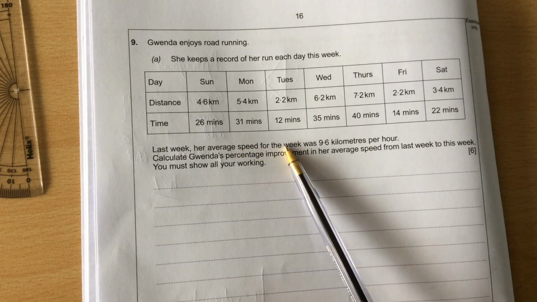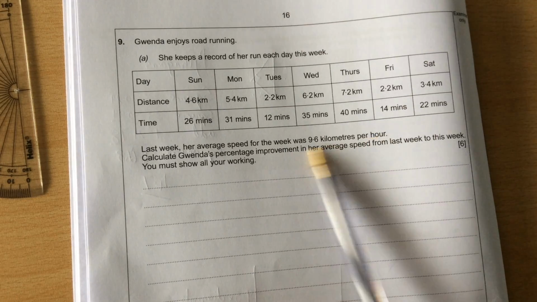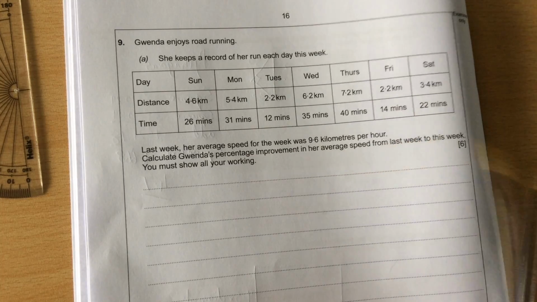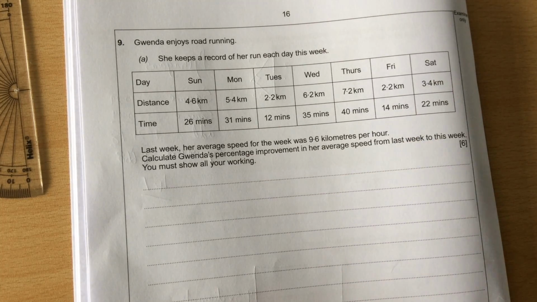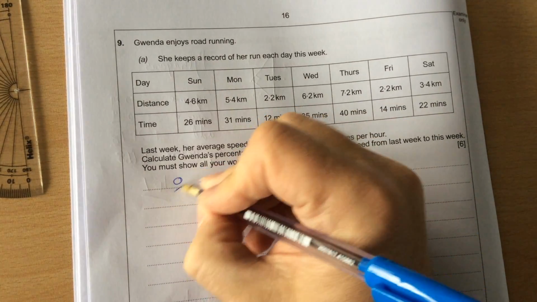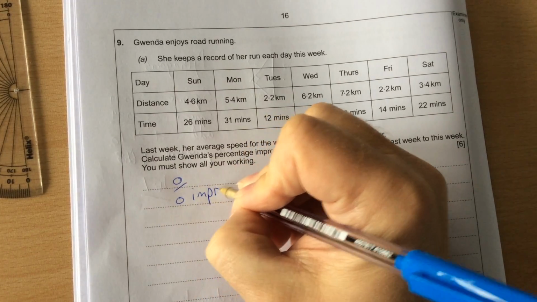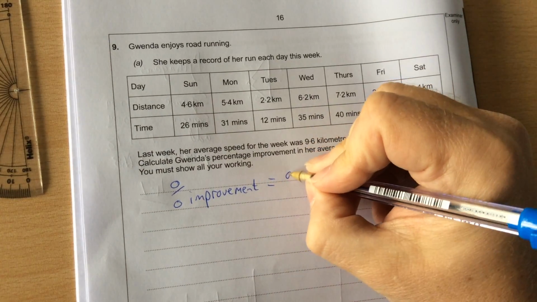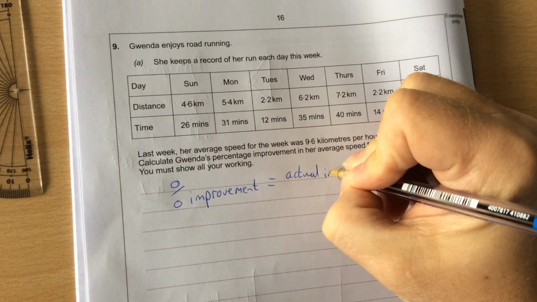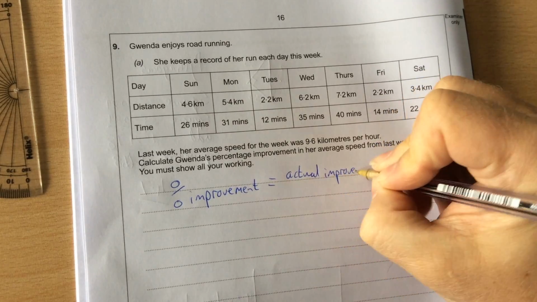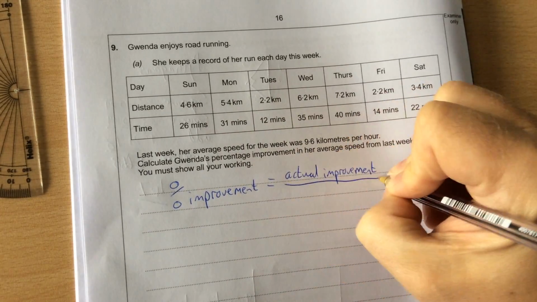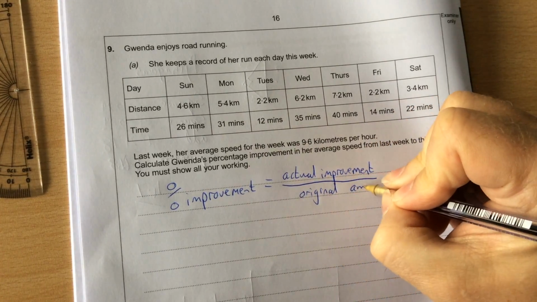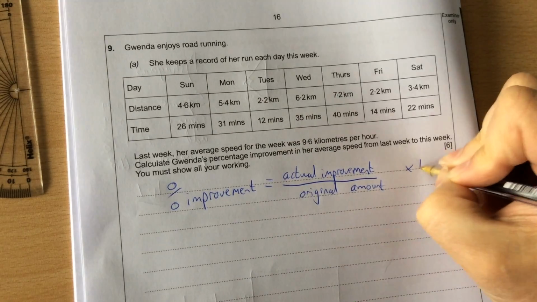Last week, her average speed for the week was 9.6 kilometres per hour. Calculate Gwenda's percentage improvement in her average speed from last week to this week. So to work out percentage improvement, or any percentage increase, is your actual improvement over your original, which would be last week's, right? So over the original amount, and then multiply by 100.